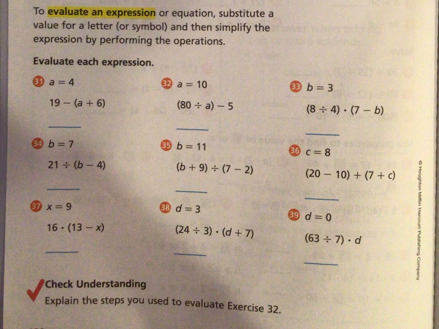Okay, so let's do one together. A equals 4. Okay, that means that I can go here and I can put a 4 right over the A. And then I need to solve. And we know that we solve the parentheses first. So I'm going to start with the parentheses and I'm going to say 4 plus 6. Up above that, I'm going to write 10. And now I'm ready to solve my equation. 19 minus 10. What is 19 minus 10? 9. Okay.